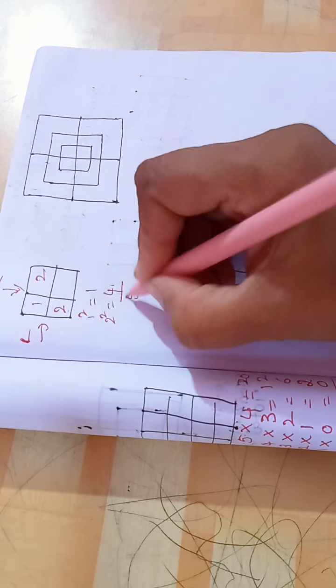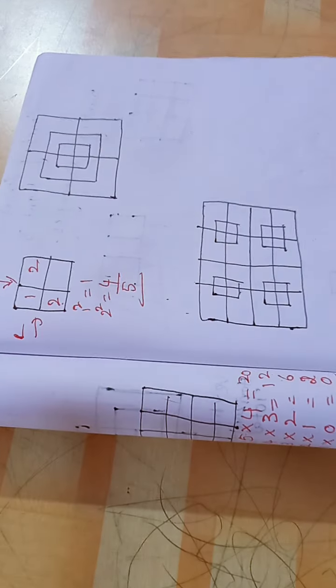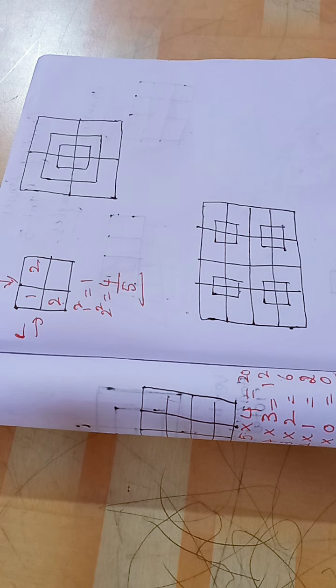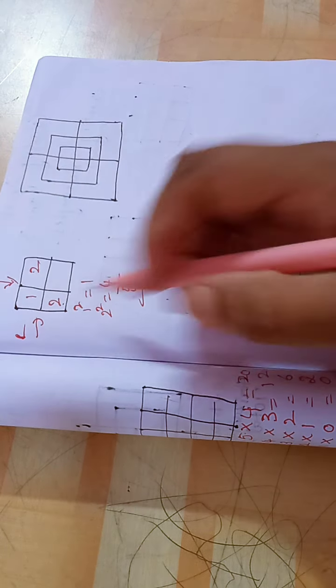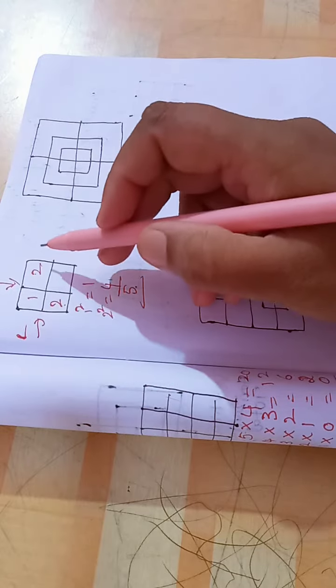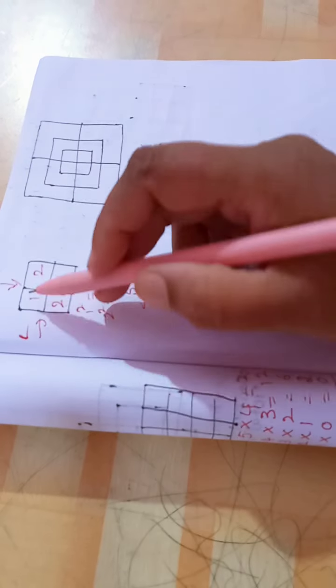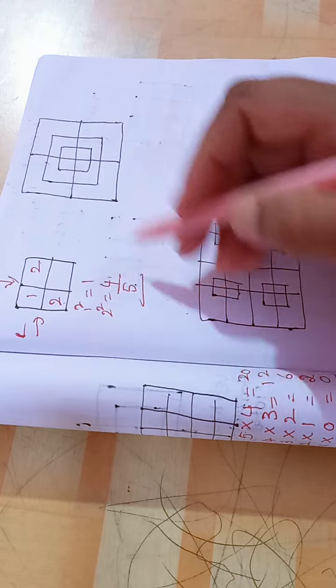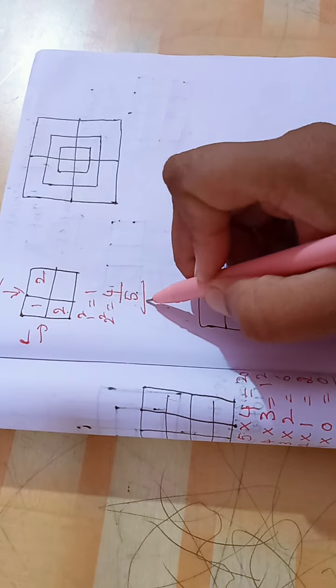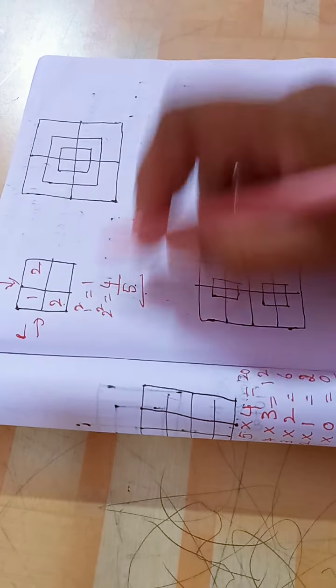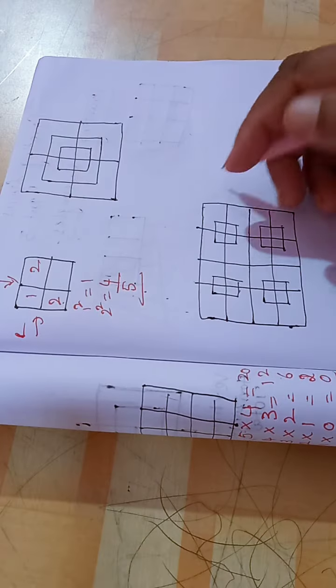So we will get 5. For such figures, directly we can write 5. Every time, no need of doing. Directly if we get such kind of figure with 2 rows, 2 columns, we can directly write it as 5.